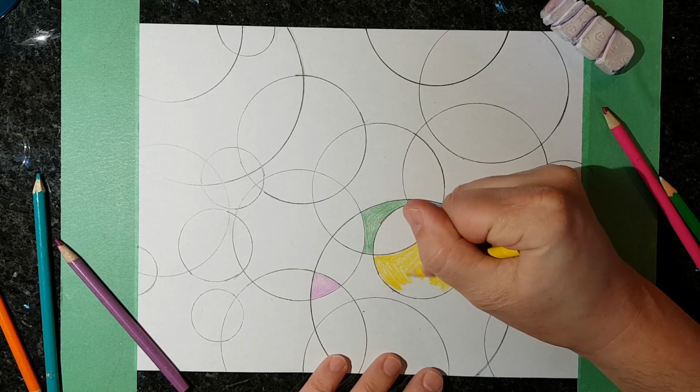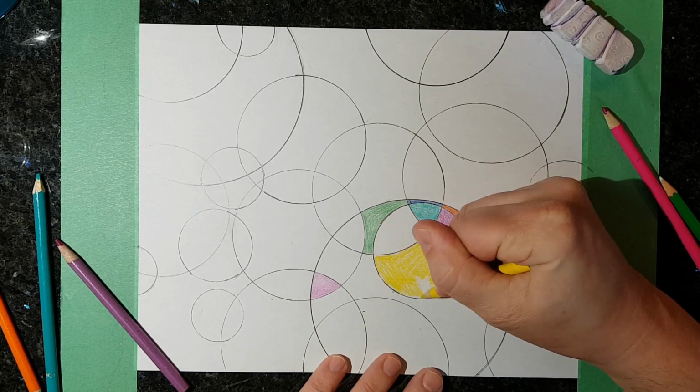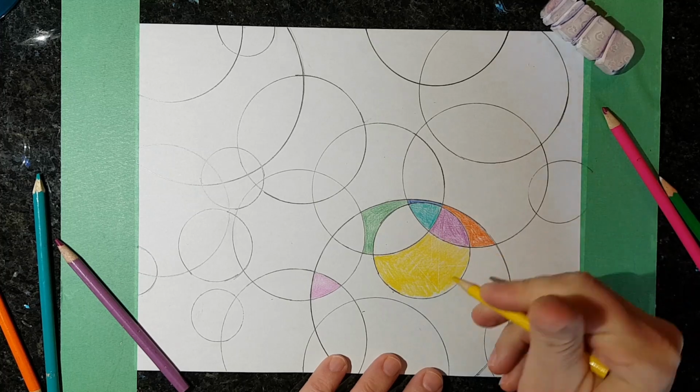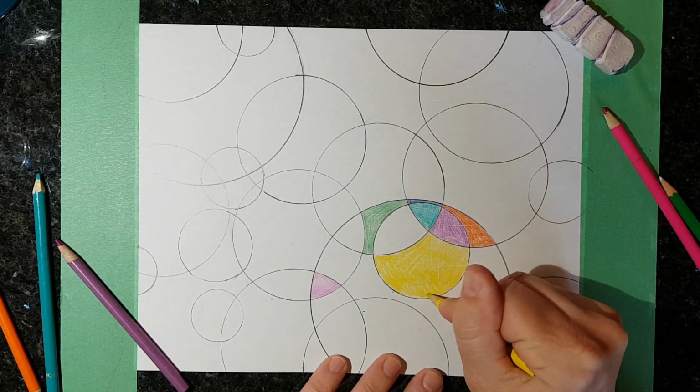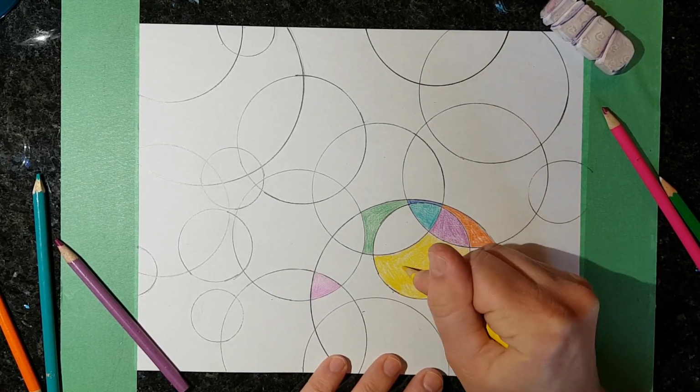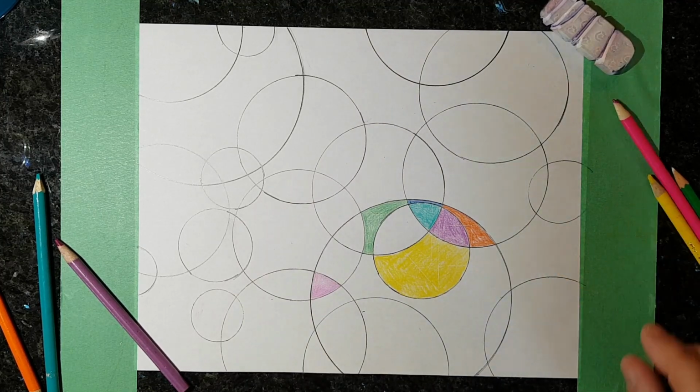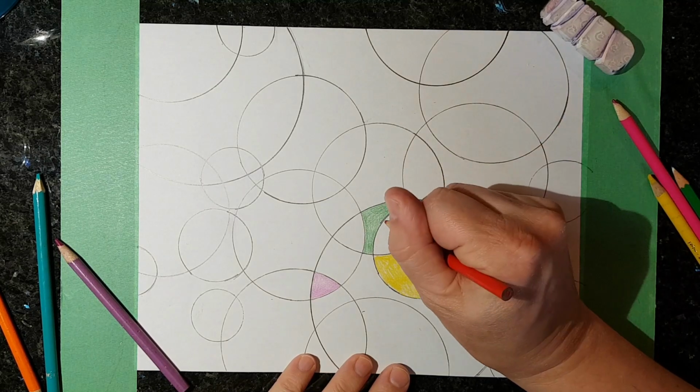So you can see now that I'm just continuing to fill this in. And it's starting to take some very interesting shape. Maybe I'll use a red in here.